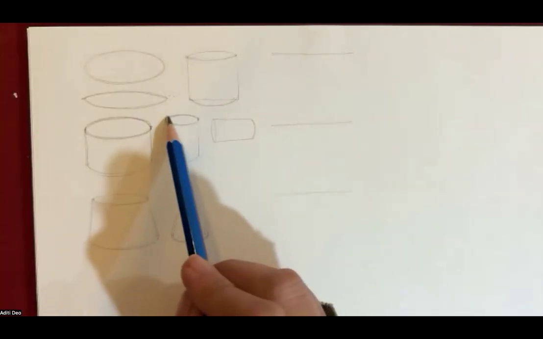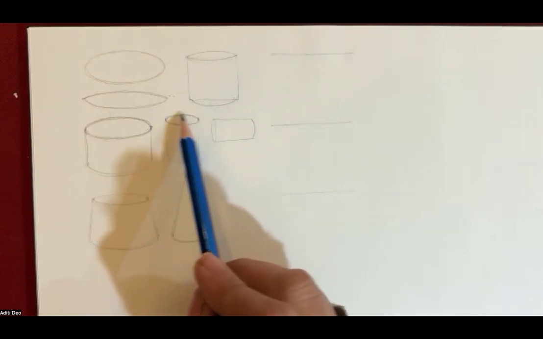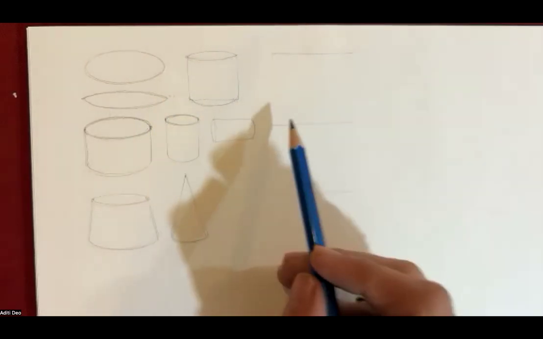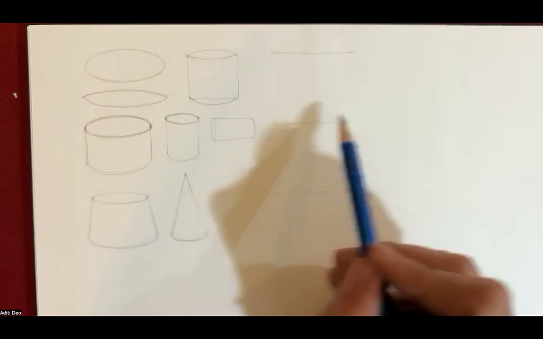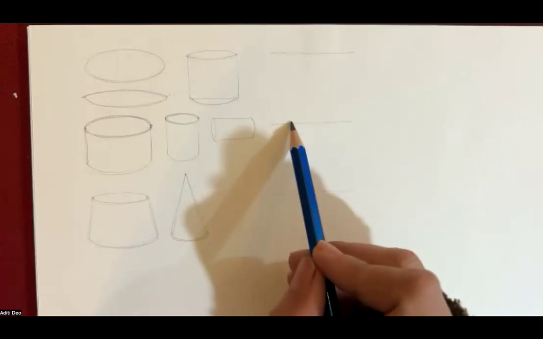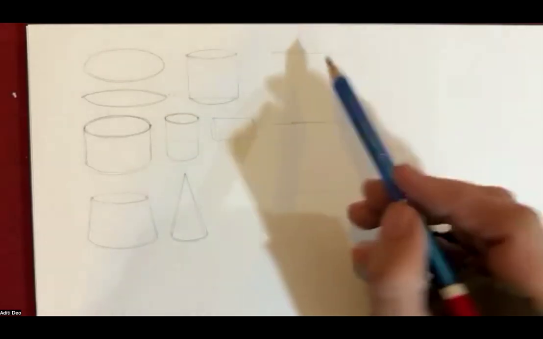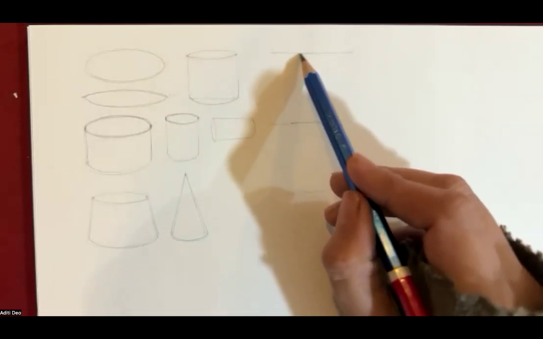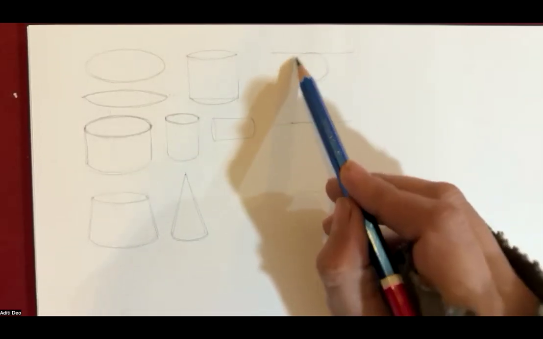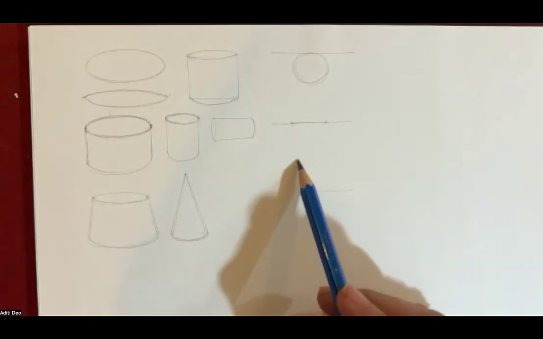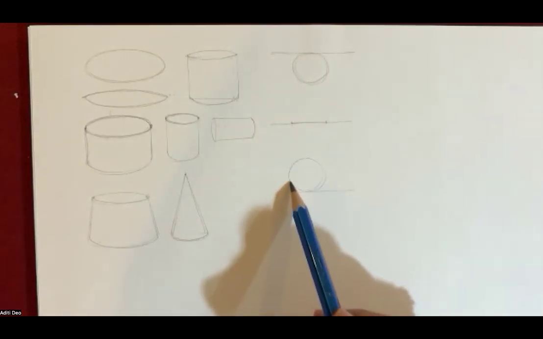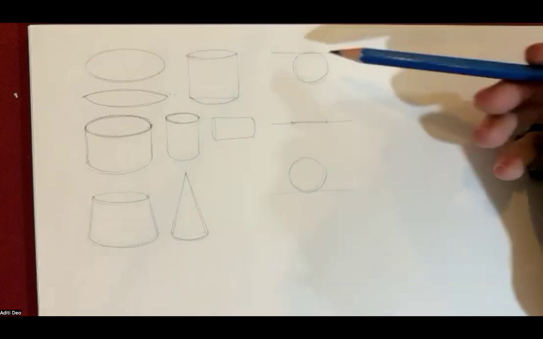The circle in question is this cross section. So if you look at it from the side, that circle is a line. It's flat. If you look at it from the top, that circle is a complete circle. From the bottom, that circle is a complete circle as well.